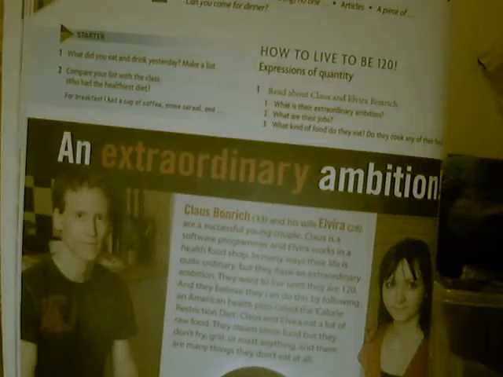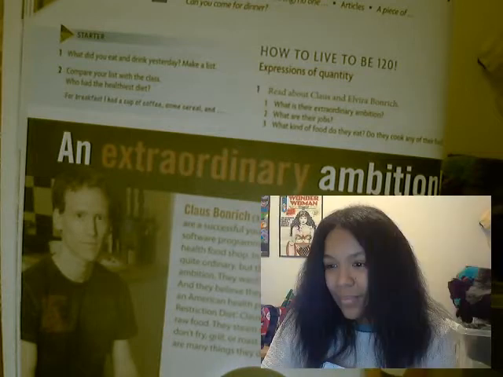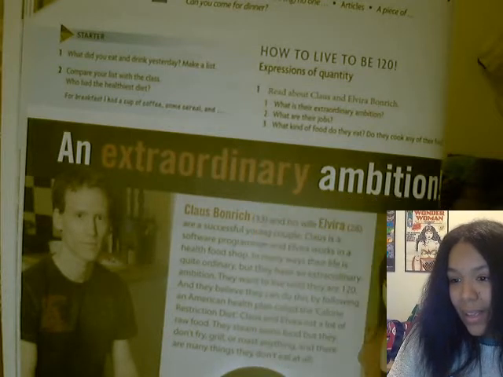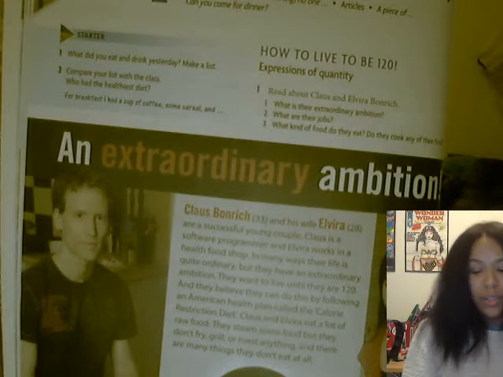An extraordinary ambition. So that's the page where we're reading right now. An extraordinary ambition.